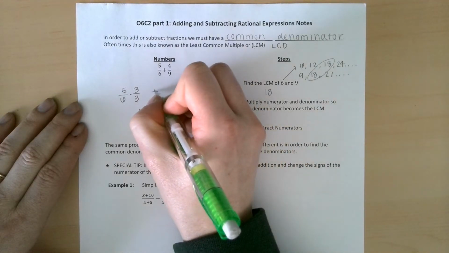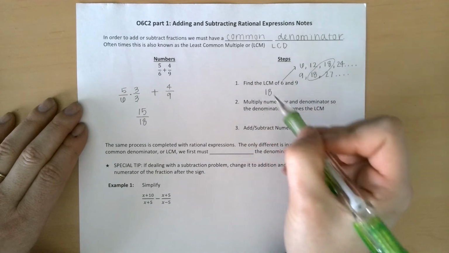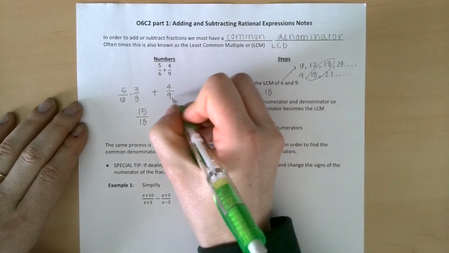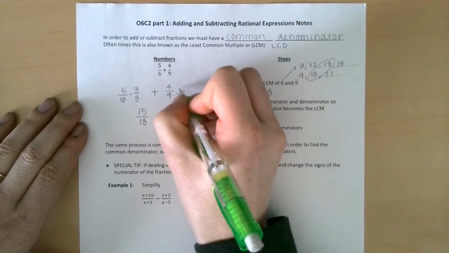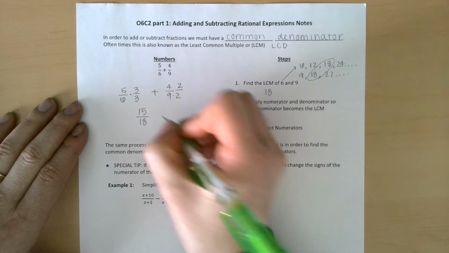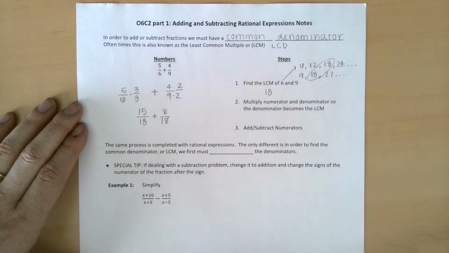I'm going to do the same thing with my second fraction. I started with 4 over 9. Again, I'm multiplying by something so that 9 becomes 18. 9 times 2 will give me 18. So I'm going to multiply top and bottom by 2, making it 8 over 18.